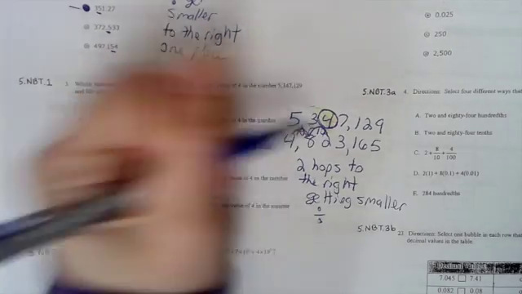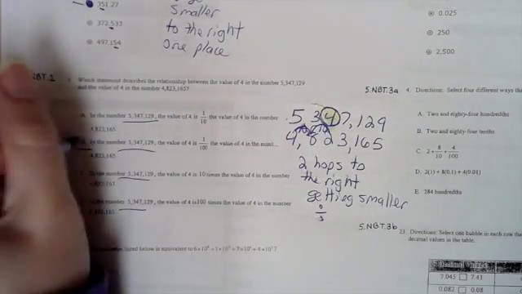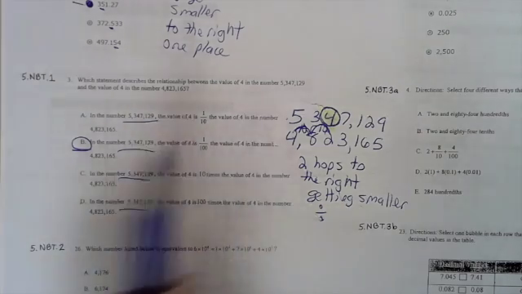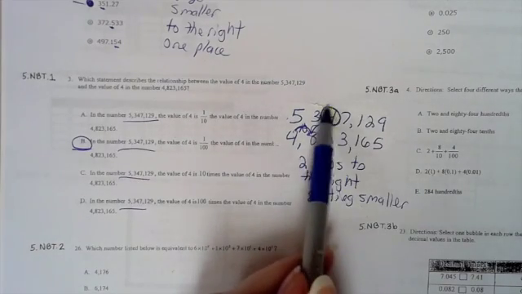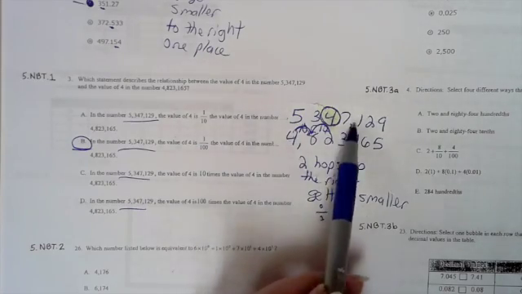Which one of these answer choices says we're dividing by 100? Letter B. Now, if you're not careful, you might have chosen letter D. But remember, whatever number comes first, that's the number that you highlight or circle. You move from your not highlighted number to your highlighted number.